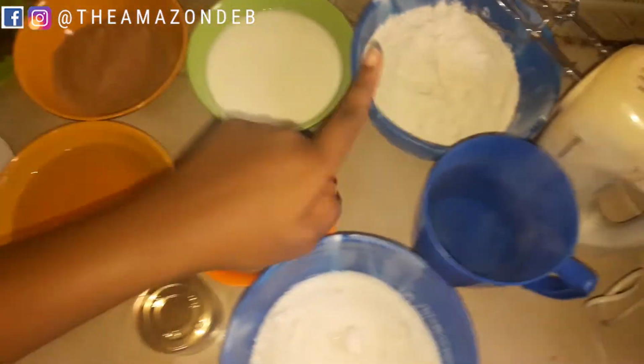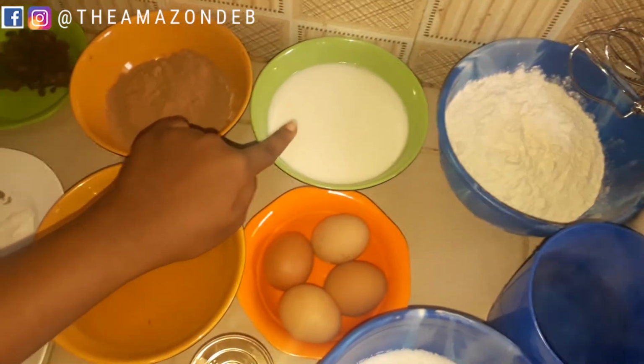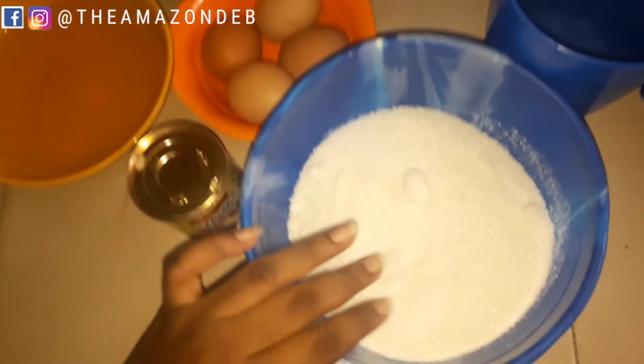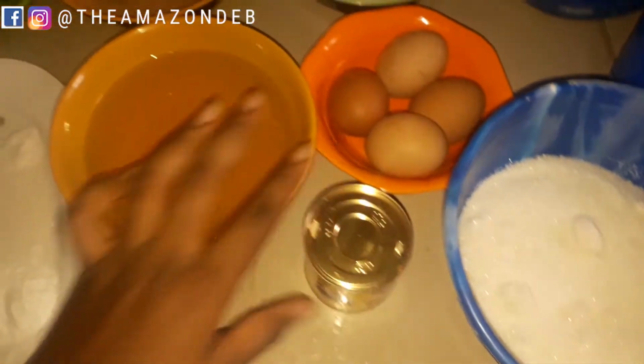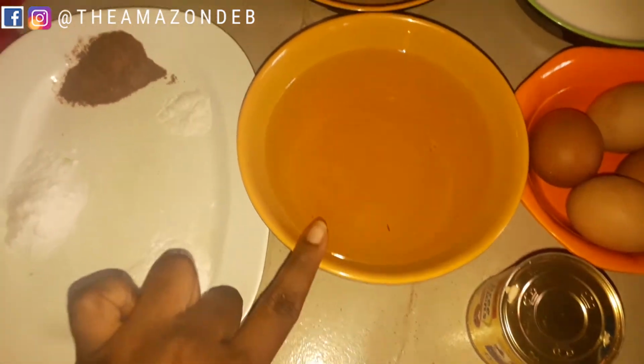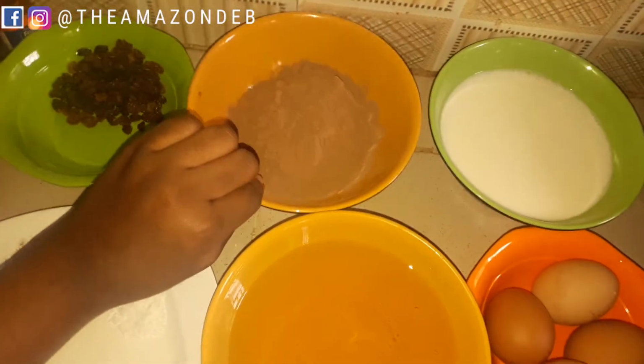Starting from here, we have our flour, 3 cups of flour. We have our milk, this is yogurt actually. We have 4 eggs, 3 cups of sugar, 2 cups of hot water. We have milk here. We have oil here, 1.5 cup of oil. We have cocoa powder, 3/4 cups of cocoa powder.